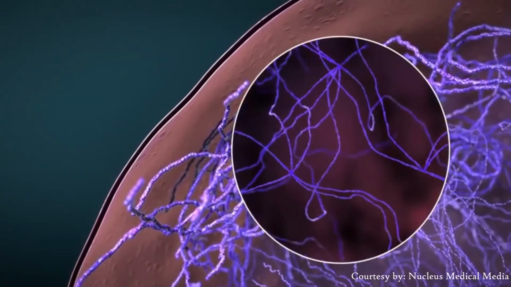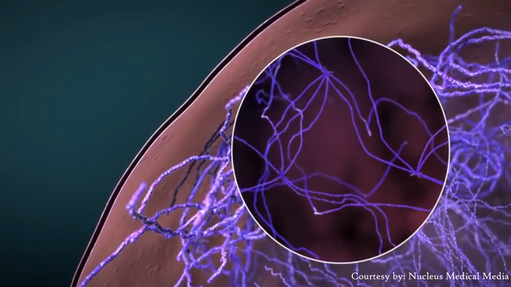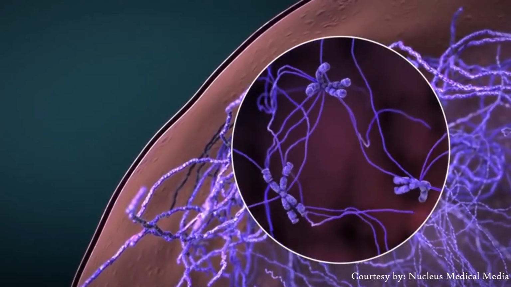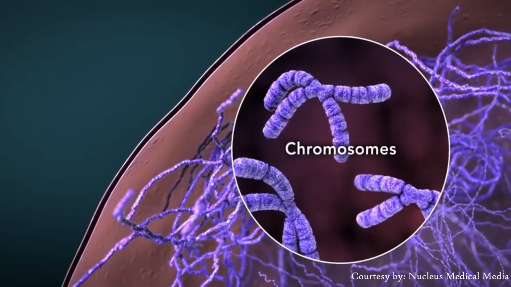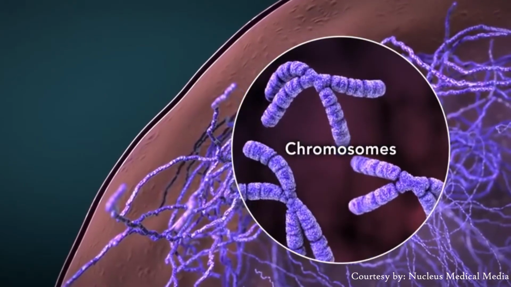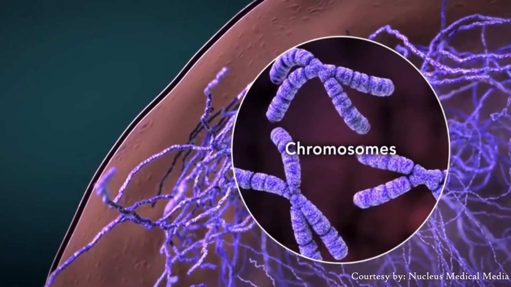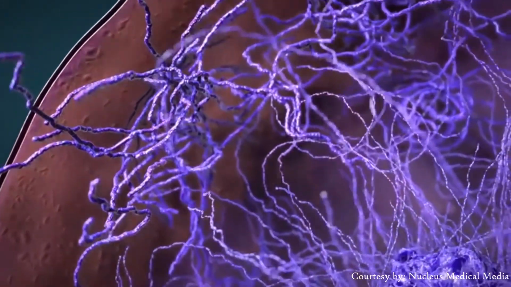Chromosomes. In the nucleus of each cell, the DNA molecule is packaged into thread-like structures called chromosomes. Each chromosome is made up of DNA tightly coiled many times around proteins, called histones, that support its structure.